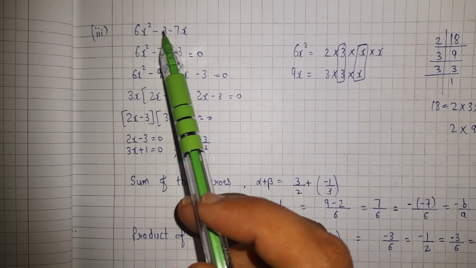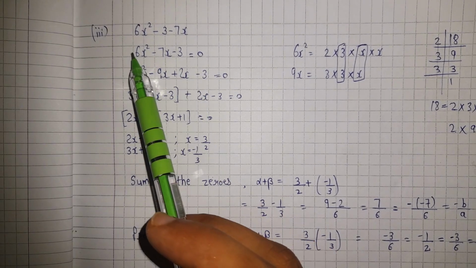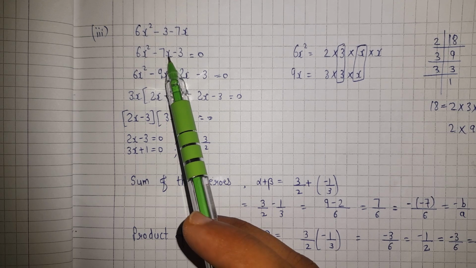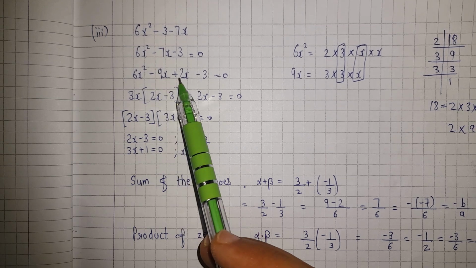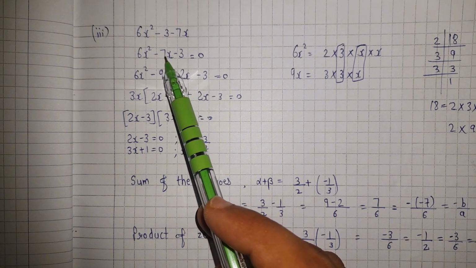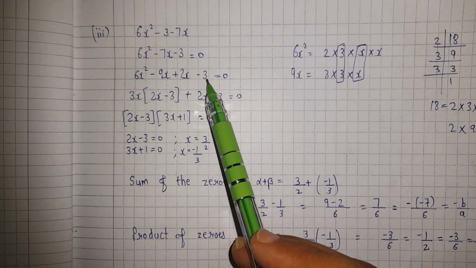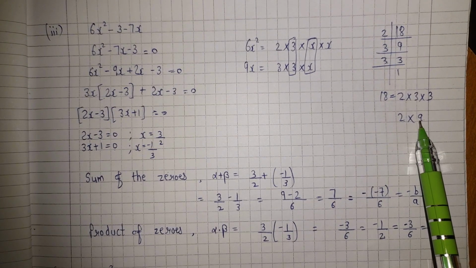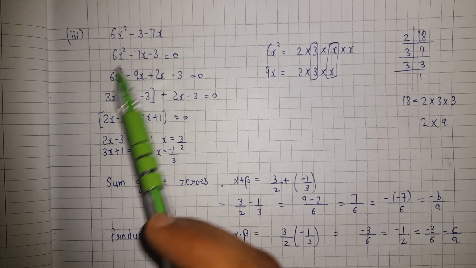Third part, 6x square minus 3 minus 7x. You can write it in the general form of a quadratic equation, that is 6x square minus 7x minus 3. Put it equal to 0 to find the value of x. Now by the splitting the middle term method, split the minus 7 into two numbers in such a way that after subtracting those two numbers you will get minus 7, and after multiplying those two numbers you will get the product of the first and the last term, that is 18. So 2 and 9 are the two numbers. After subtracting you will get minus 7, and after multiplying you will get 18.